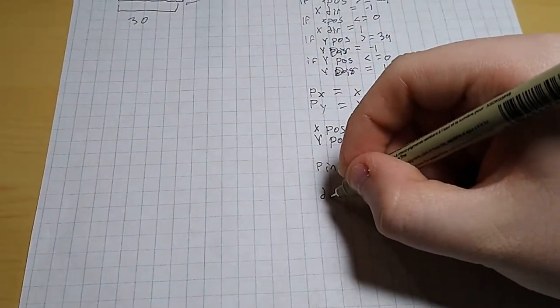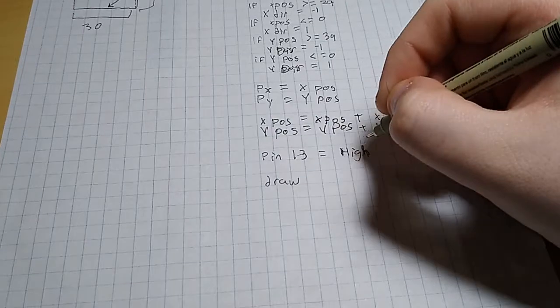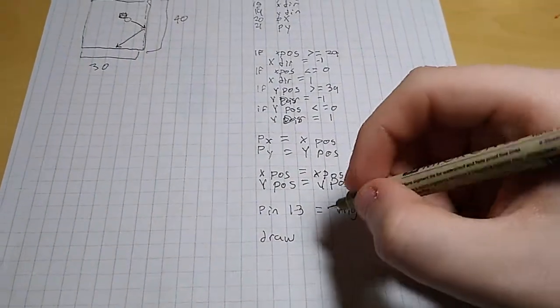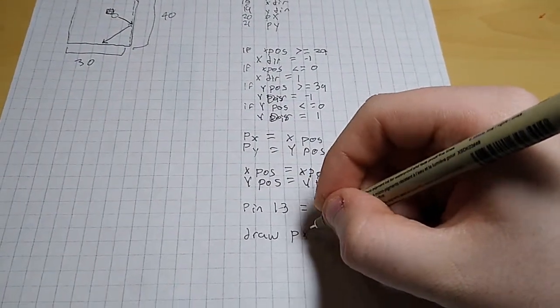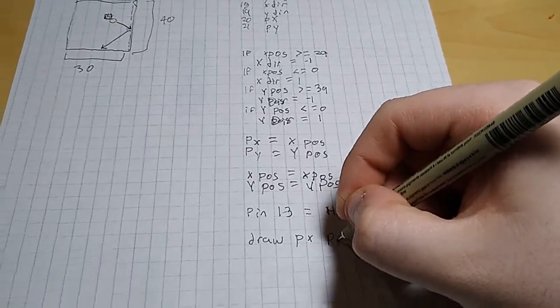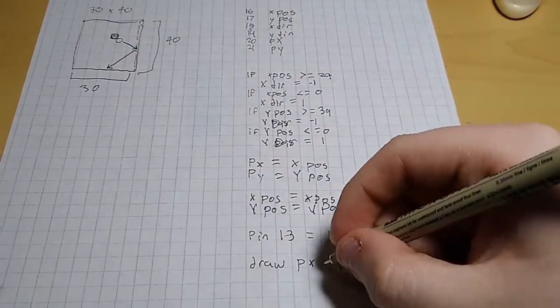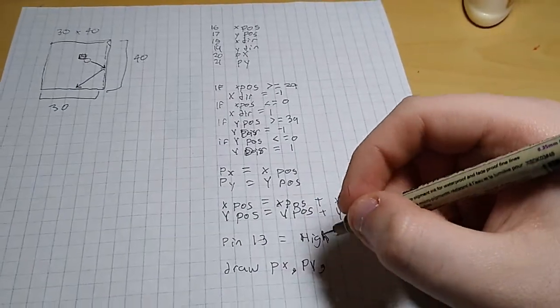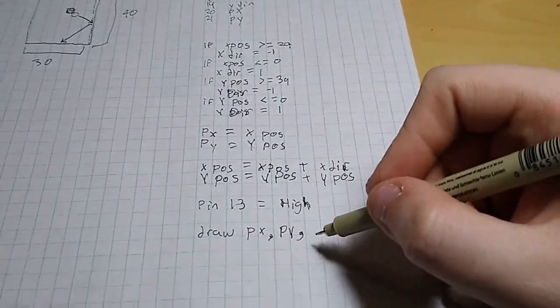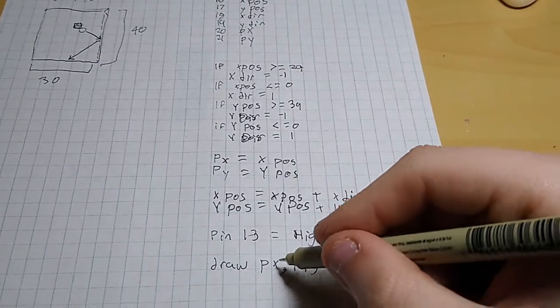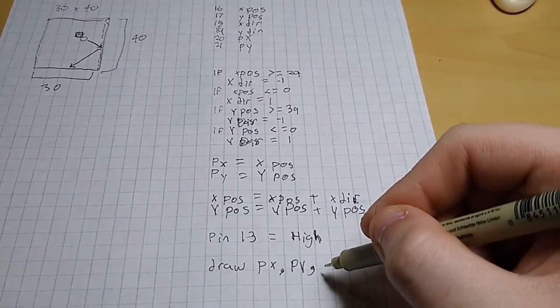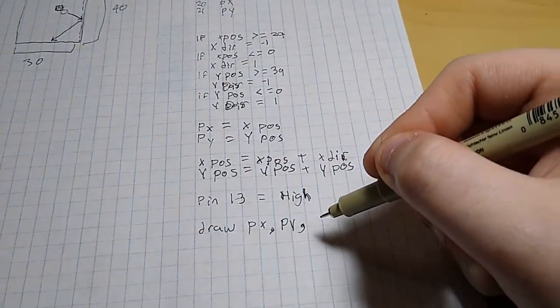Then we just have to draw the previous X, previous Y, and then just some blank tile. And what's important to note here is that all of the arguments in this are variable arguments.